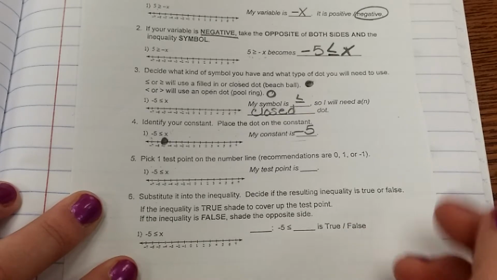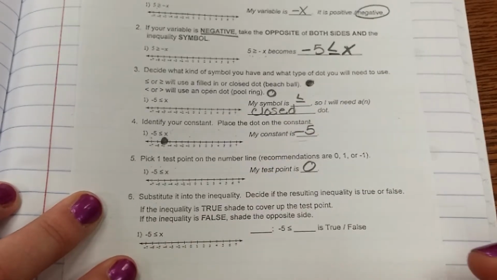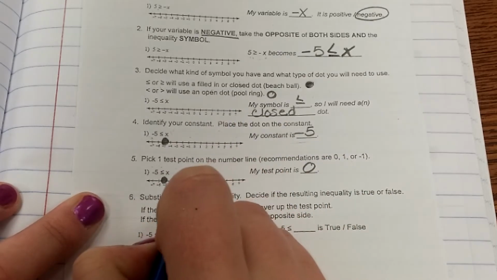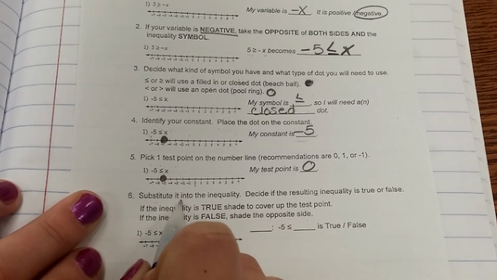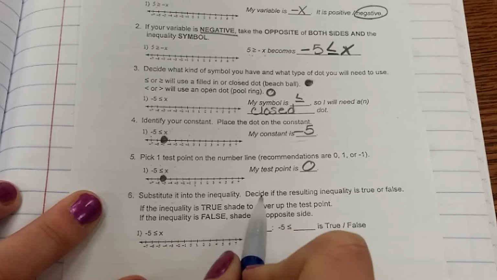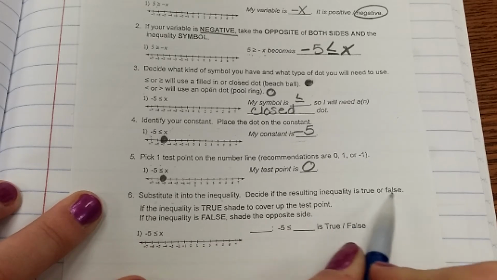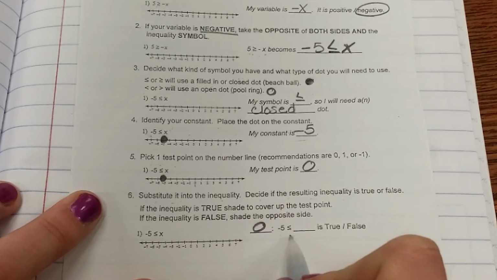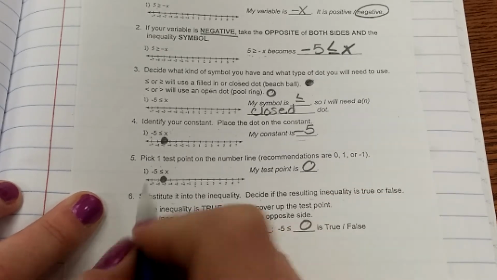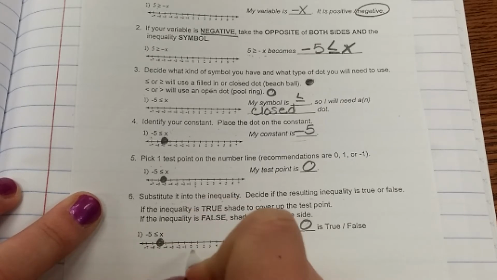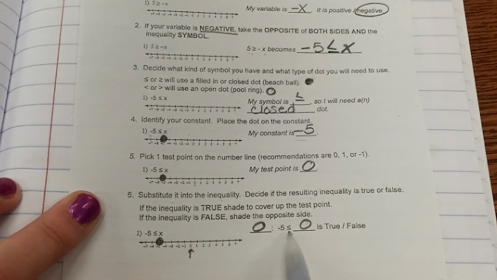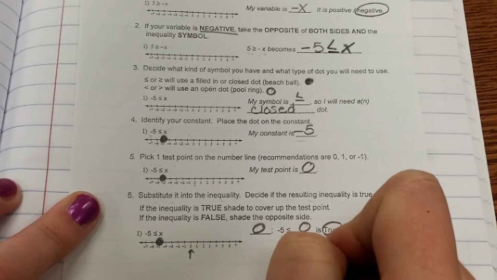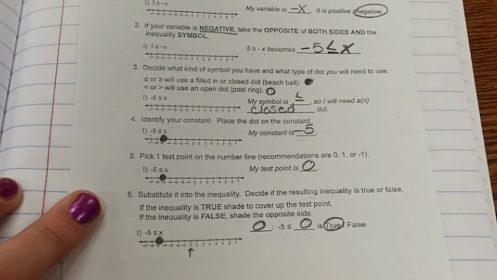So for this one, I'm going to choose my test point of 0. So still have my dot on negative 5, and then I think about 0. Okay? Substitute that test point into the inequality and decide if the resulting inequality is true or false. So I use 0 as my test point. I have negative 5 is less than or equal to 0. So again, my dot is on negative 5. 0 is right here. Negative 5 is less than or equal to 0 is a true statement. Negative 5 is to the left of 0, so it's true.